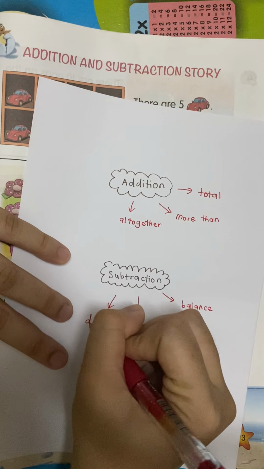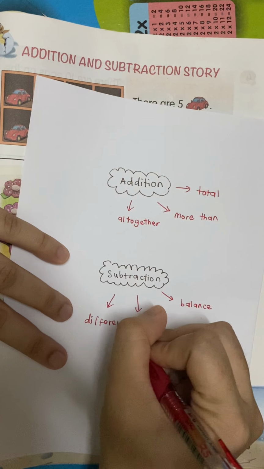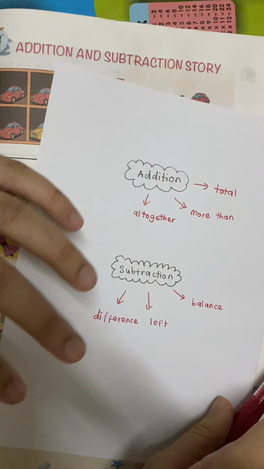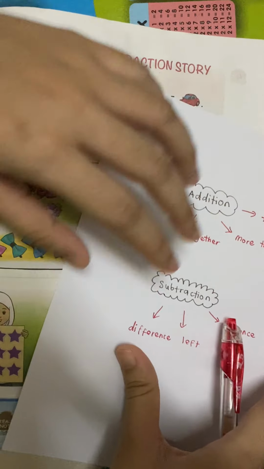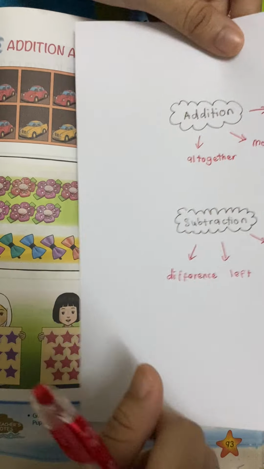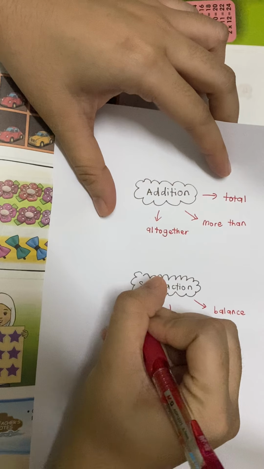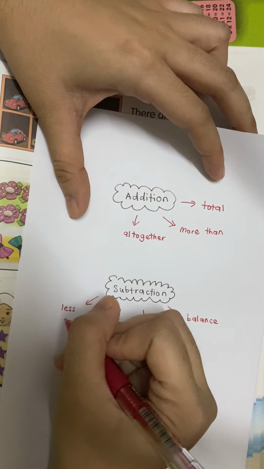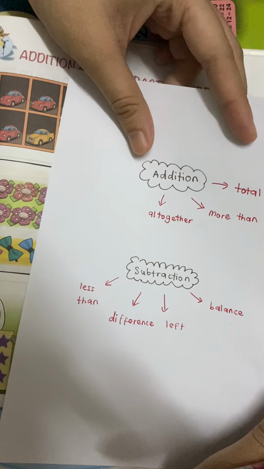Another one. Difference. What is the difference between 10 and 5? Which means you need to minus, 10 minus 5. Alright. Let's just memorize this first, and then we will look if there is more, and then I will show you. Another one, I'm so sorry. Less than. I'm going to post this in Padlet, so you can just read there.